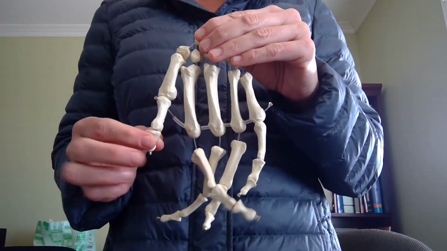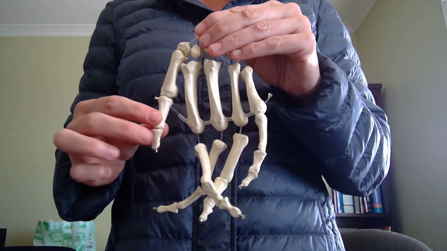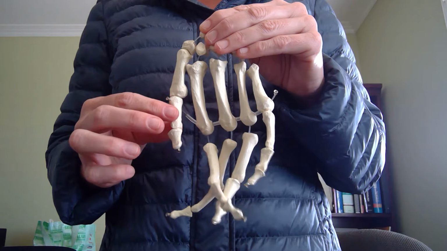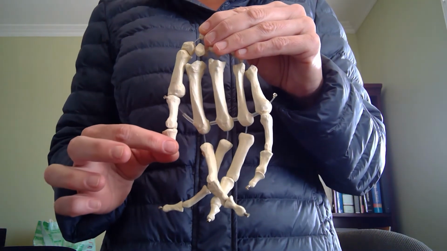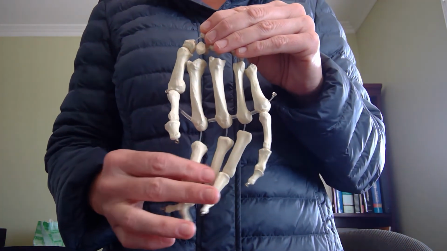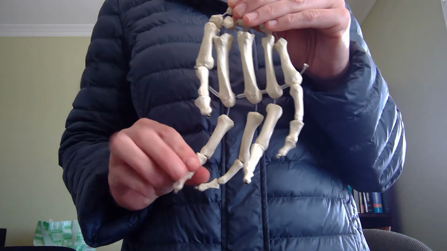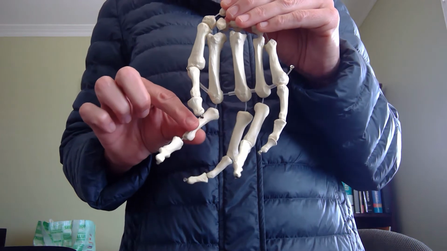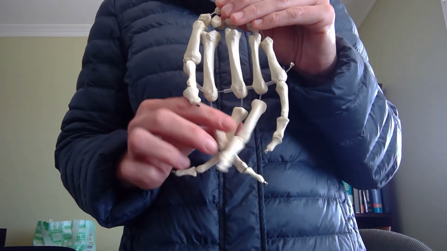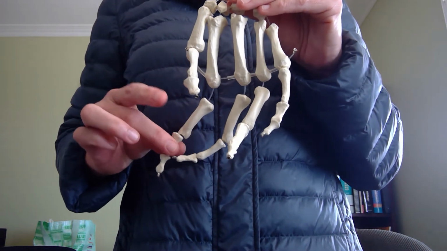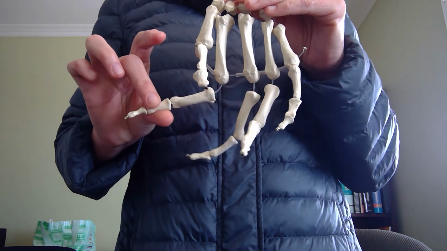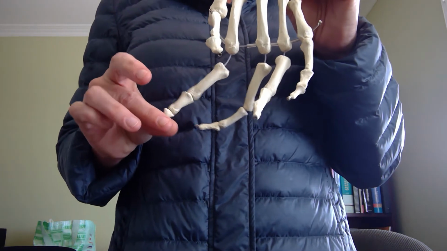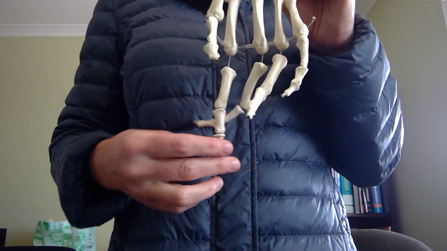Notice that digit number 1 only has 2 phalanges. It has a proximal and a distal. Digits 2 through 5 have 3 phalanges. They have a proximal. There's a middle. And then there's a distal.